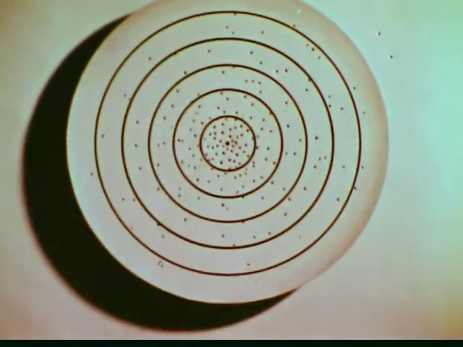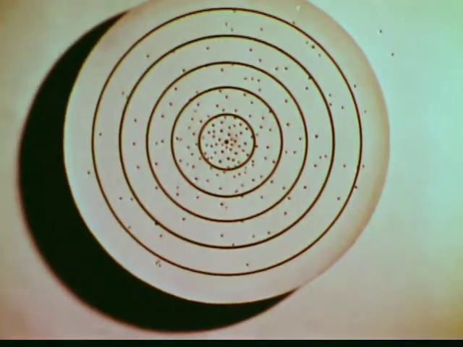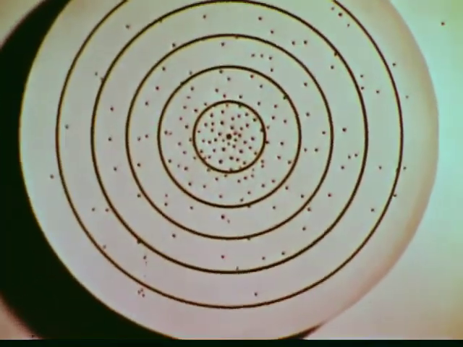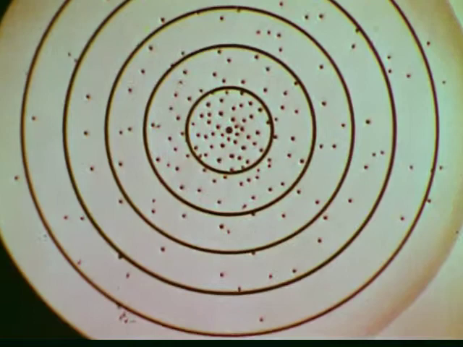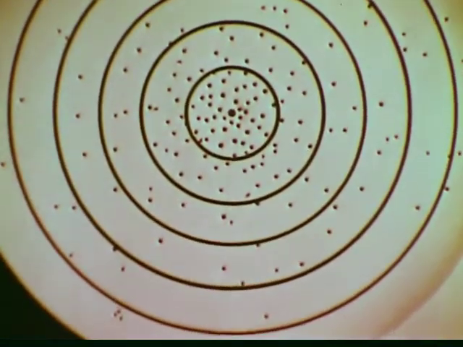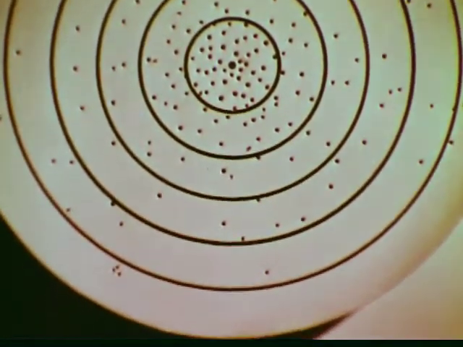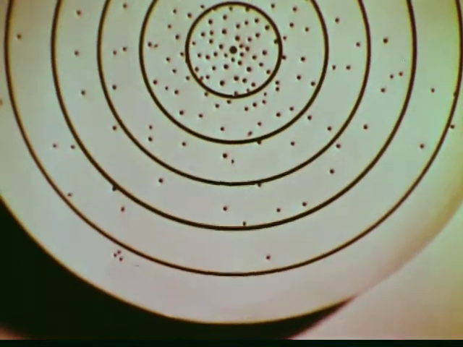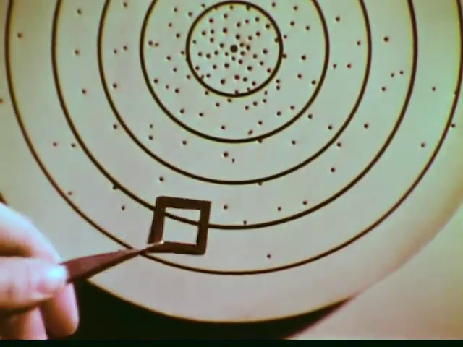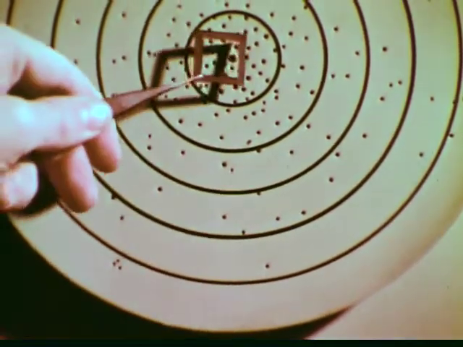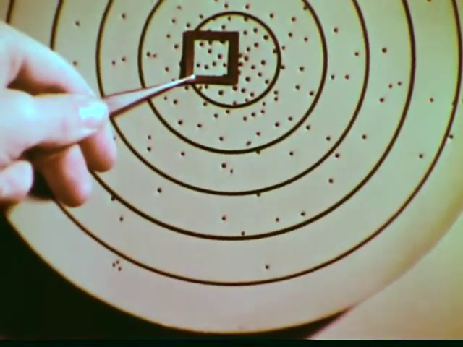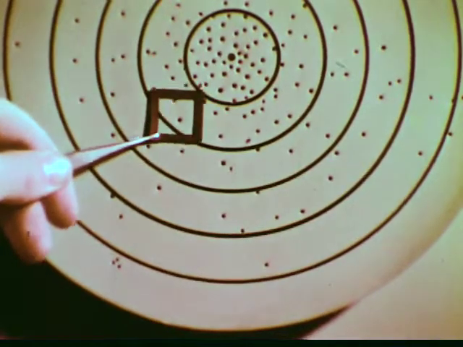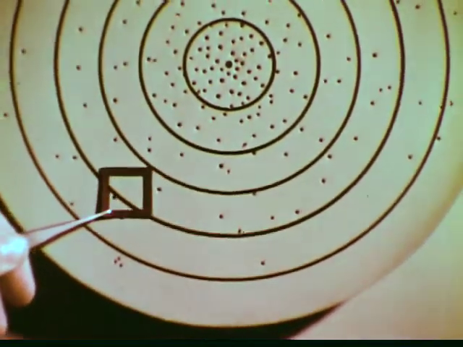Each throw is completely independent of the others. Observe the pattern of punctures. There are many holes concentrated near the bullseye. Toward the edge of the board, there are fewer punctures. These holes indicate the likelihood that the next throw of the dart will land in a given square centimeter. Where there are many holes, the probability is high. Where there are few holes, the probability is low.